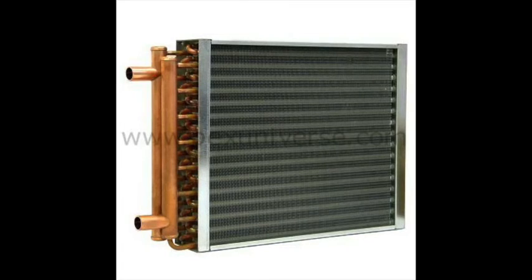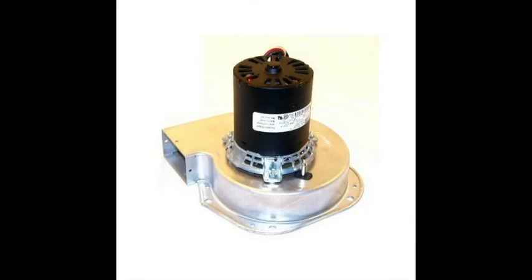Induced fan motor: a fan that removes combustion byproducts and provides purging for gas furnaces and appliances. Induced fan motor.